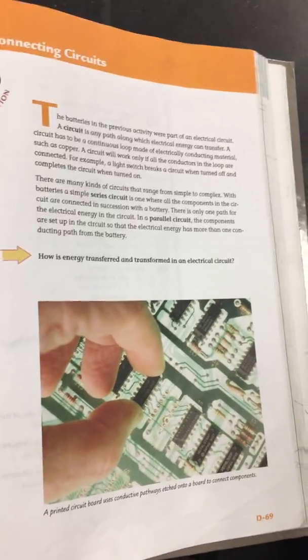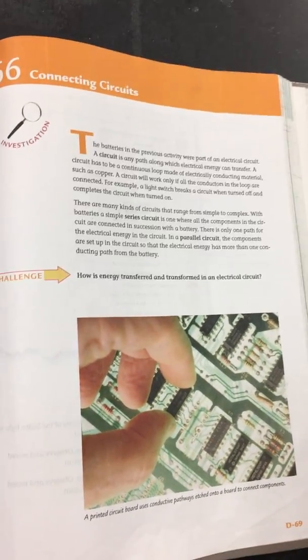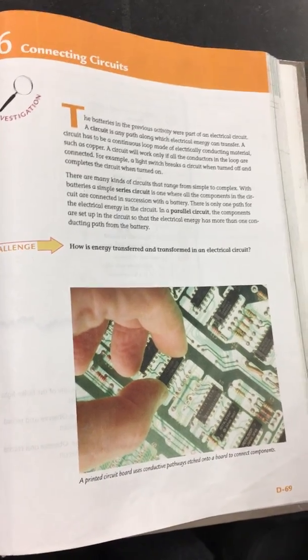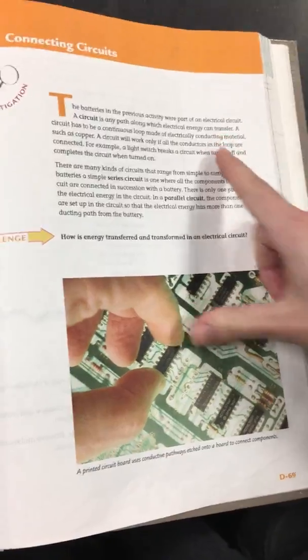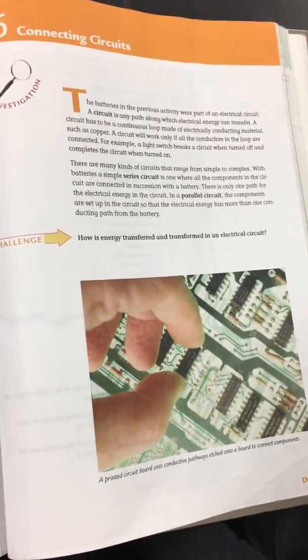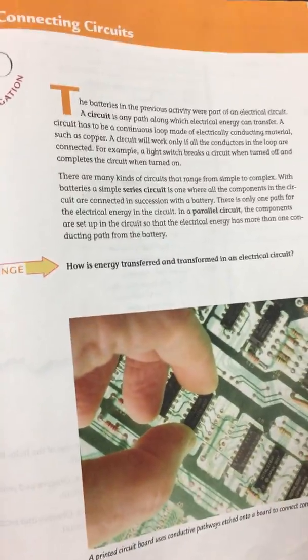All right, this is lab D66, connecting circuits. You need to know a circuit is any path along which electrical energy can transfer. So it's basically a path of electricity. We're going to talk about two different circuits.